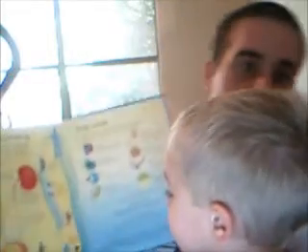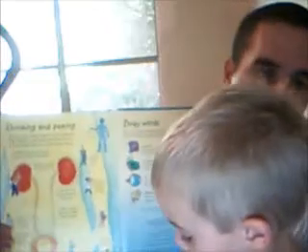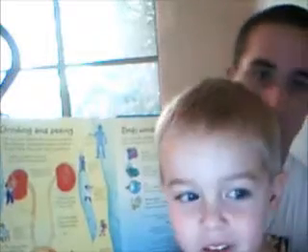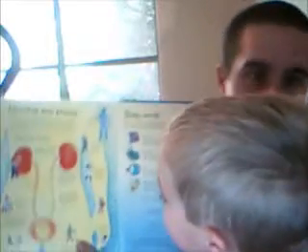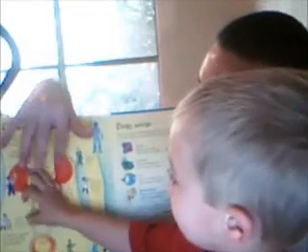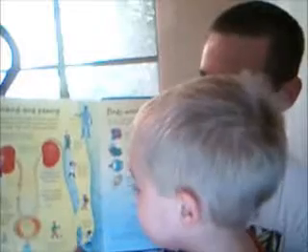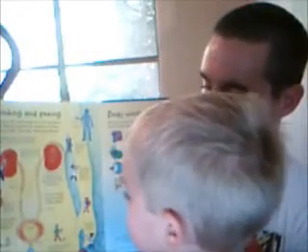Okay, what's in this picture? A kidney. Good. There are two kidneys. What do the kidneys do? They clean the blood. And what's this down here? Bladder. What does the bladder do? Holds the pee.